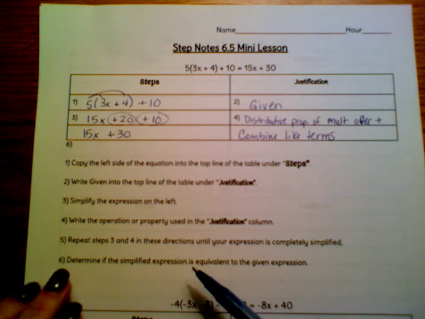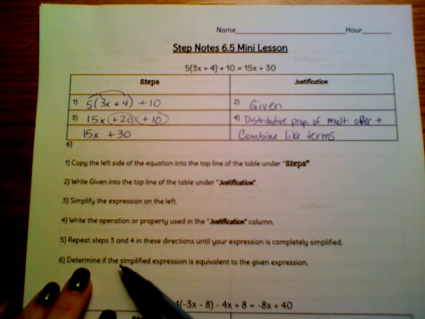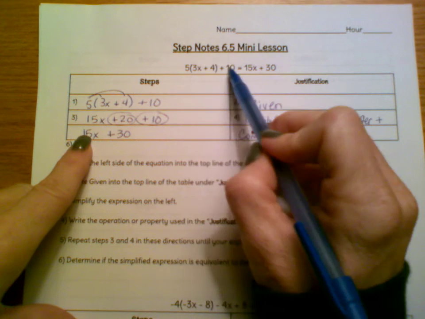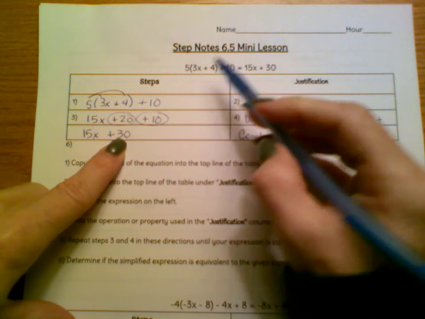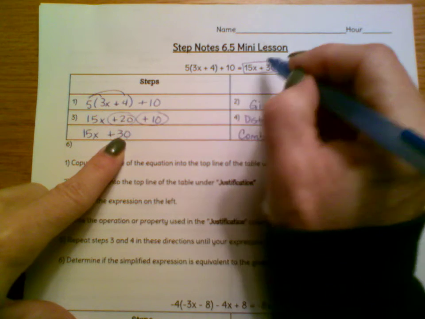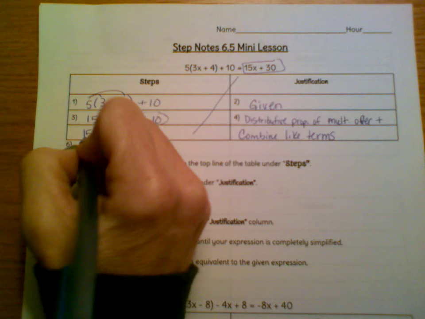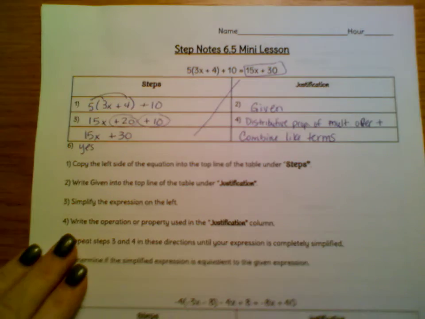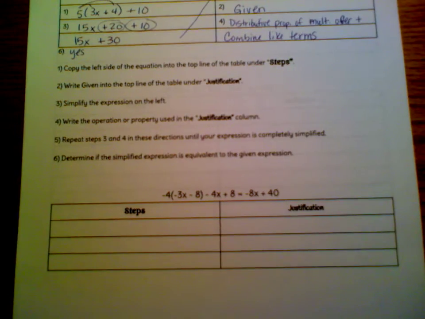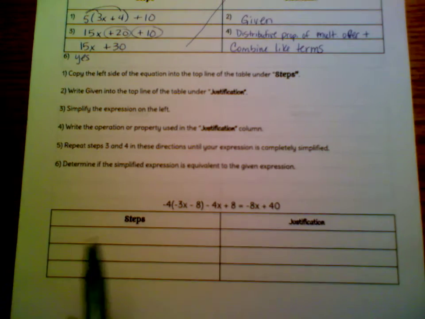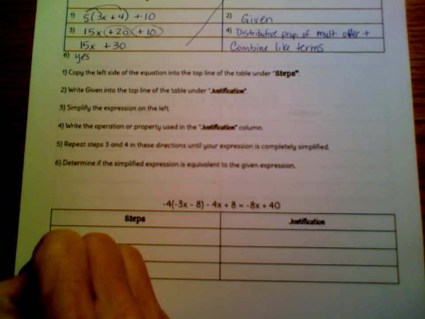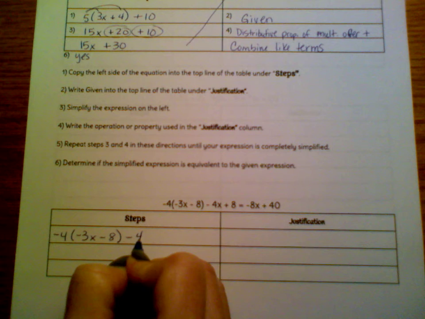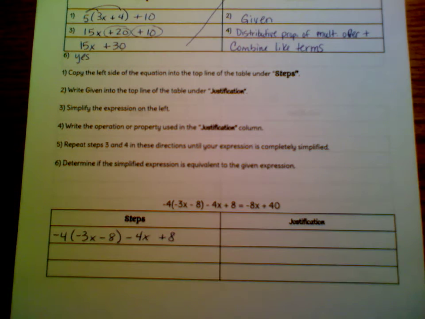But I really do want to answer the question. So the last thing it asks me to do is determine if they are equivalent. I was able to turn this into 15x plus 30. So are these equivalent? I can see, yes, they are. Okay, we're going to follow these same steps with several different questions. So again, step 1, copy the left side. And notice I really kind of space out my work, makes it a lot easier.